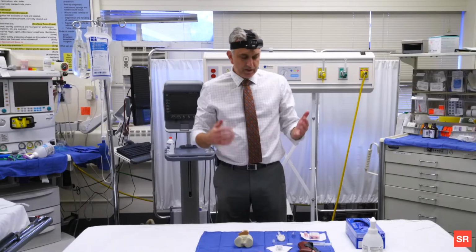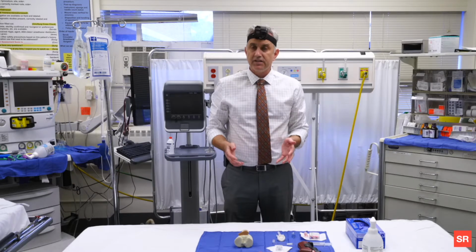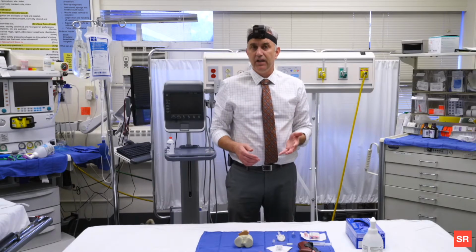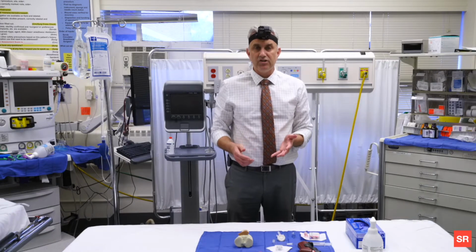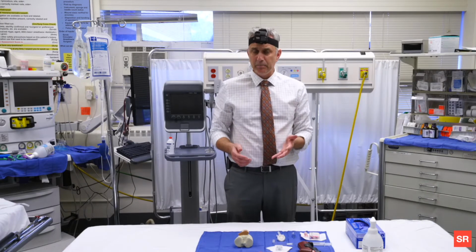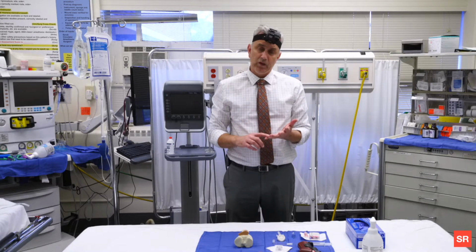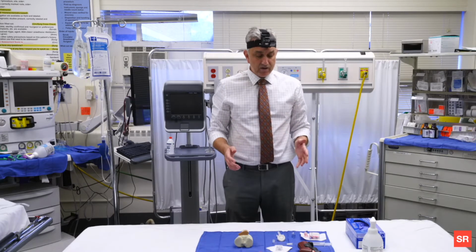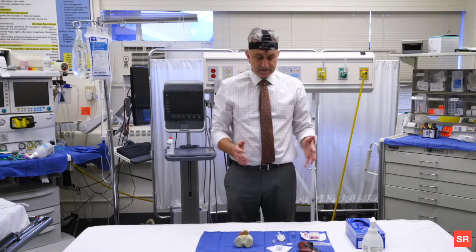Okay, so I am going to talk with the parents and make sure that I've discussed the risks and the benefits. The benefits are that I'm going to be able to give IV fluids and medications through this line once it's placed. The risks might be damage to the bone, bleeding, infection, but they're very rare. So now I've done the risks and benefits. I have my equipment here.